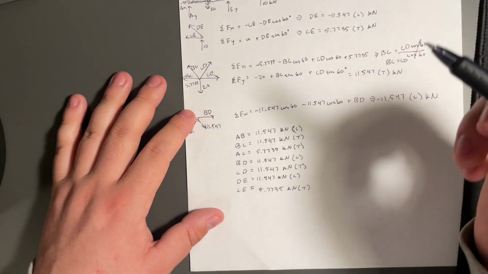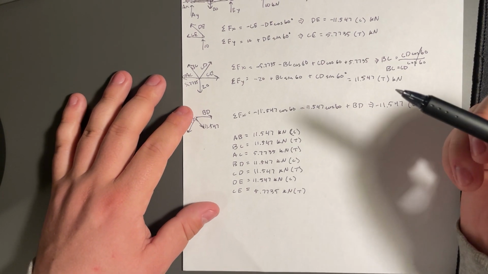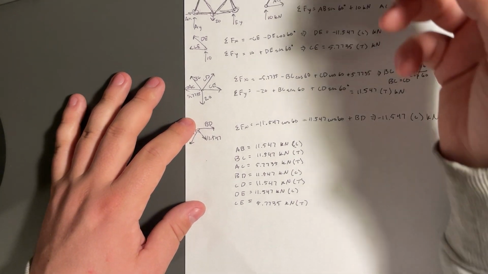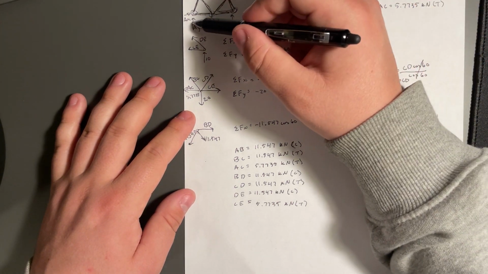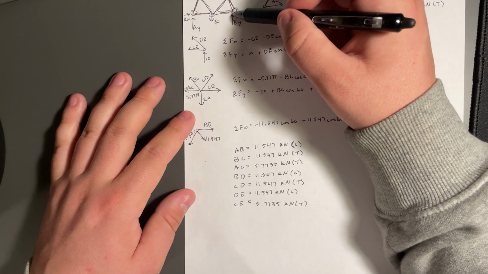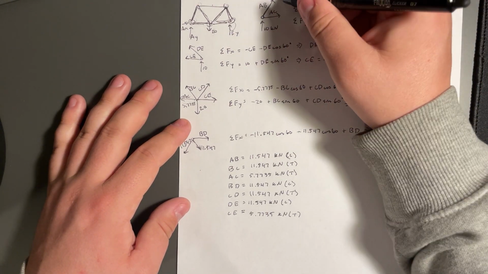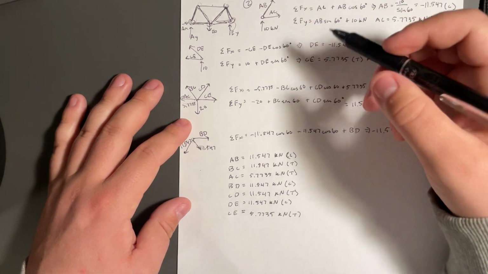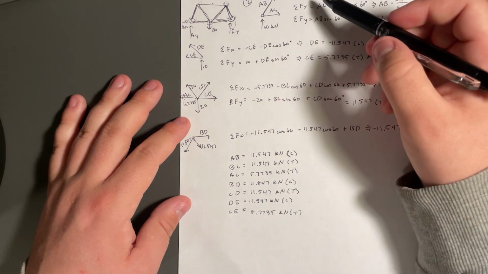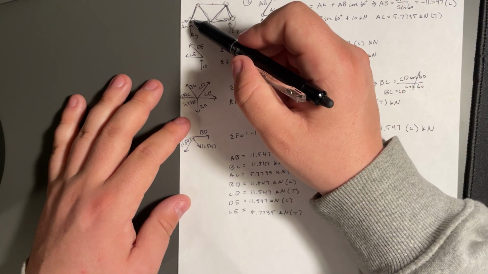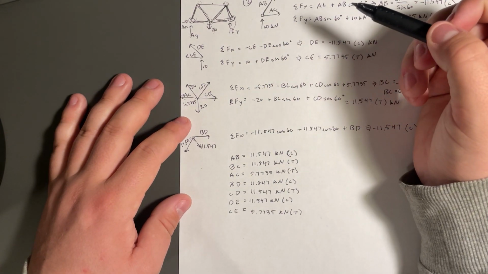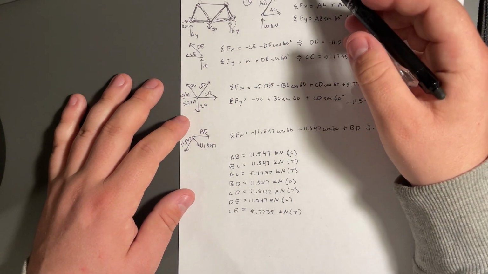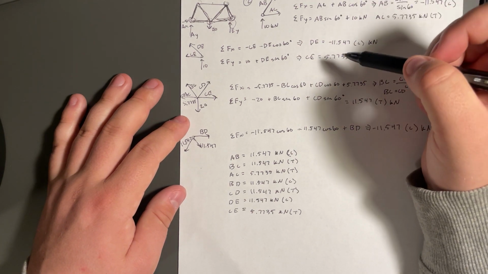We did it using the method of joints. So overall summary, the method of joints is: number one, you solve for your outside reactions first, and then, step 2 and so on, you break it up and solve for each one of these members at a joint. And that is how you use the method of joints to solve your truss.